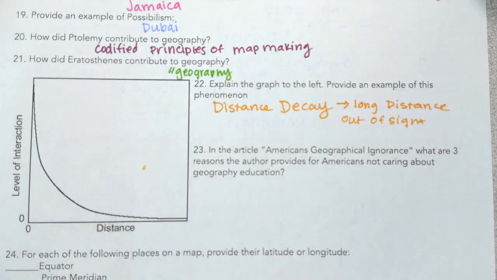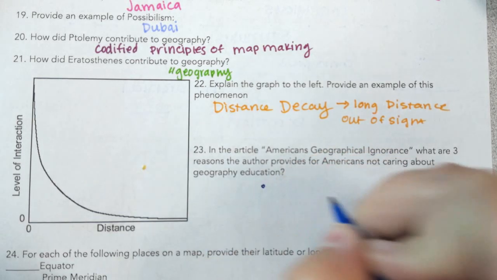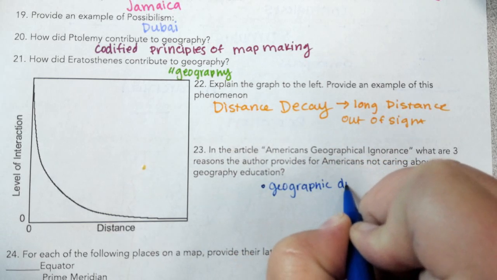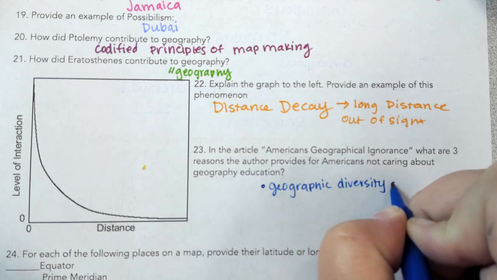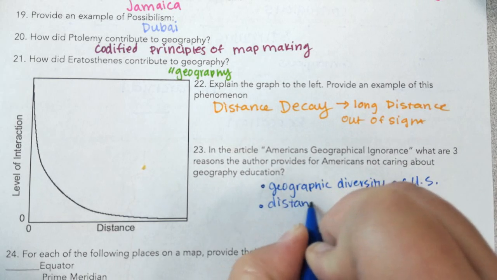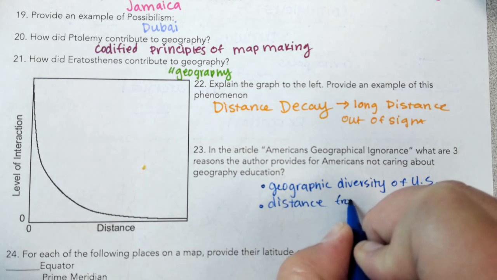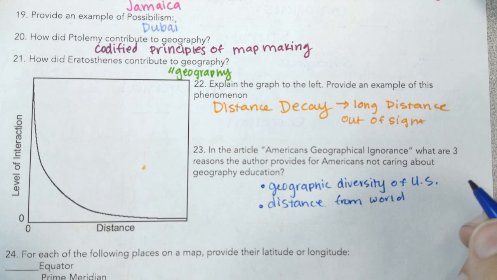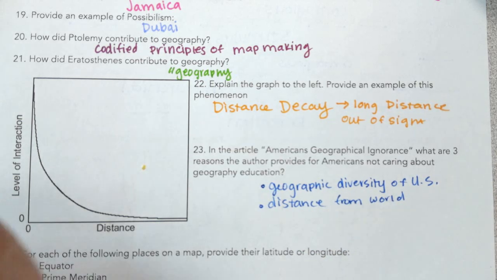The article, American Geographic Ignorance: what are 3 reasons the author provides for Americans not caring about geography education? One they said was the geographic diversity of the U.S. They said generally just the distance. We're fairly isolated. And another one they said, what's another one they said? They talked about how in general people fear travel.